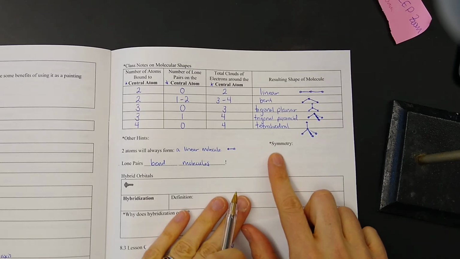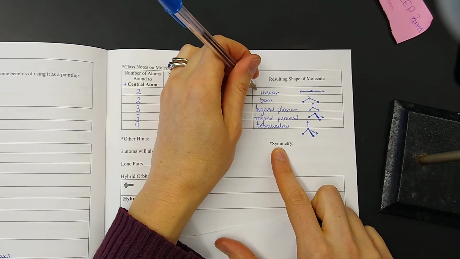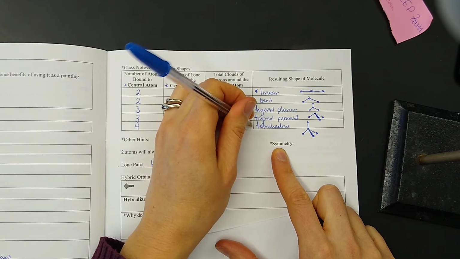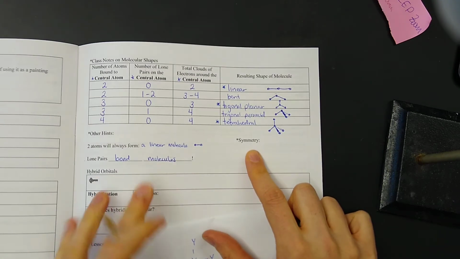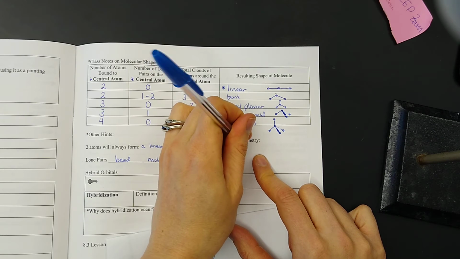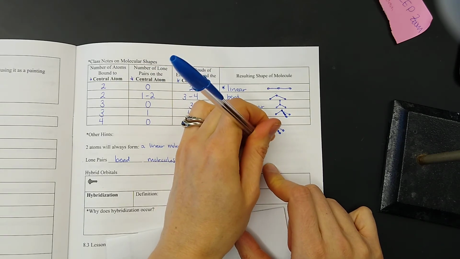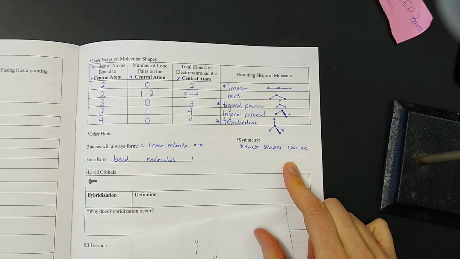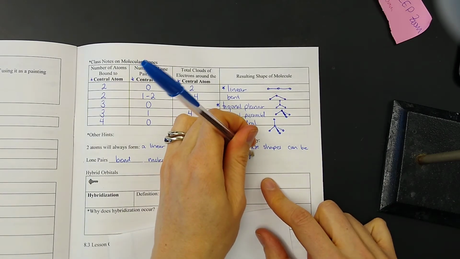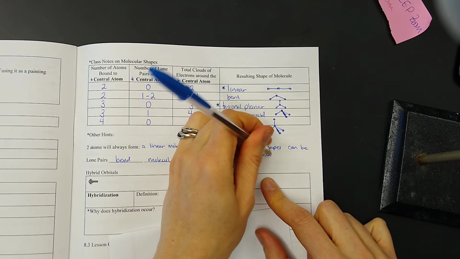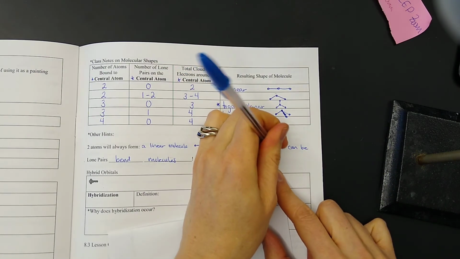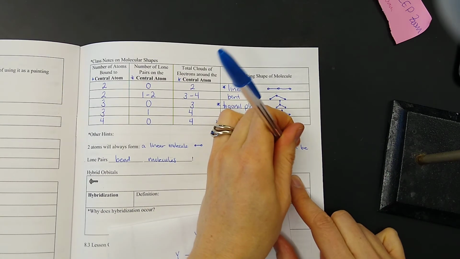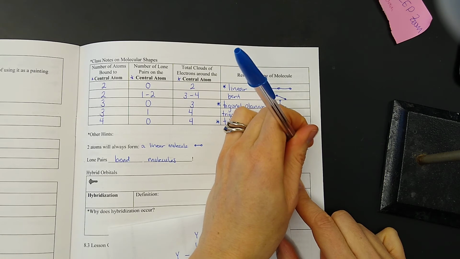Okay, and then finally, symmetry. What I want you to do is put an asterisk next to linear, trigonal planar, and tetrahedral. And then down here for symmetry, I want you to put: these shapes can be symmetrical if, and this is a big if, all outer elements are the same.